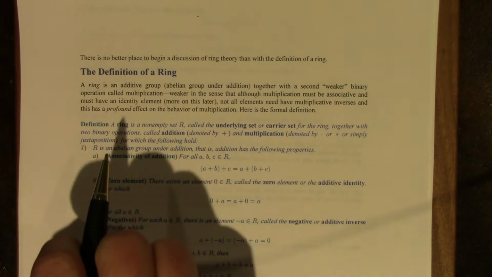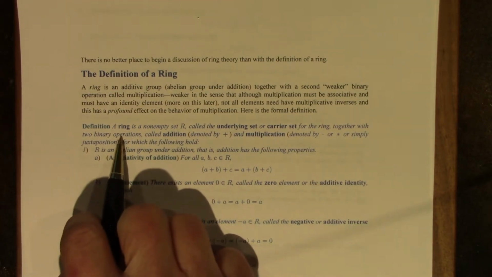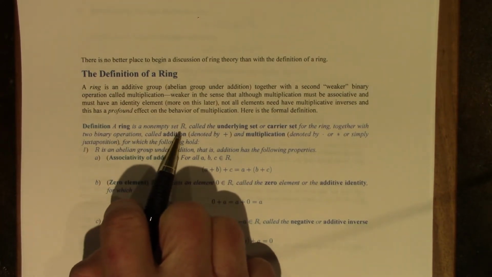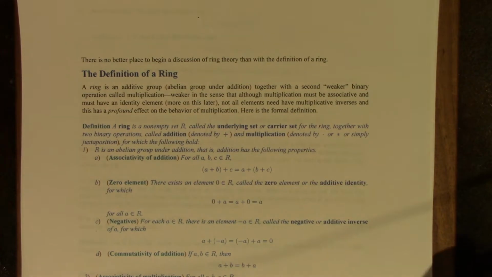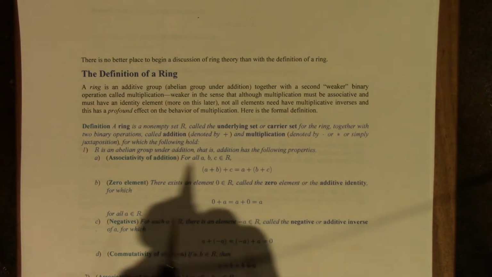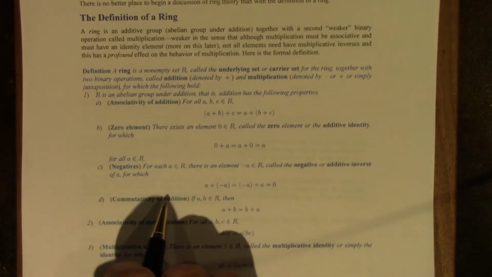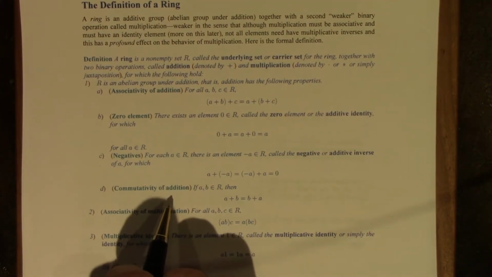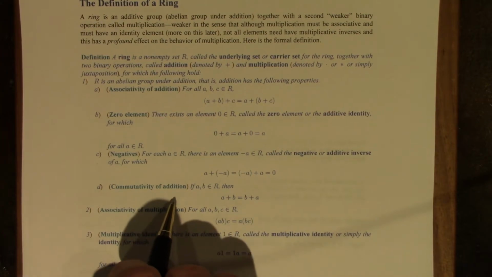Here's the formal definition of a ring. A ring is a non-empty set R, called the underlying set or carrier set for the ring, together with two binary operations, addition and multiplication. This is a list of the properties required for R to be an abelian group under addition.